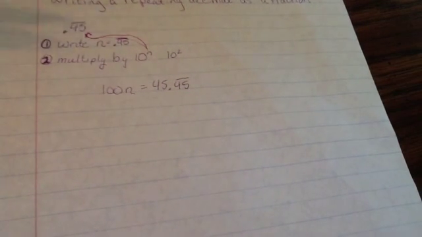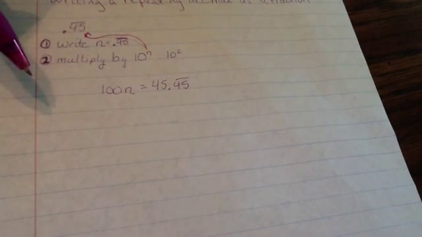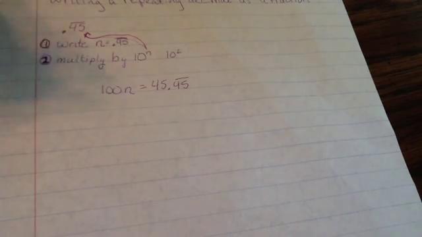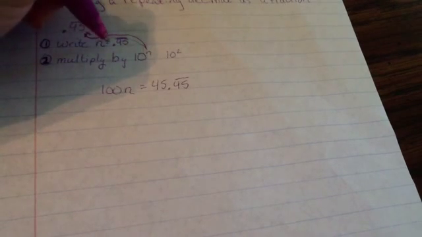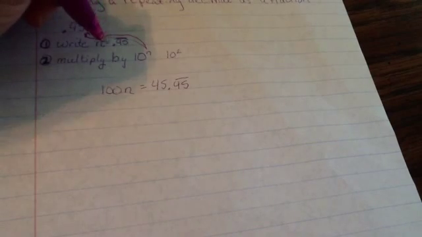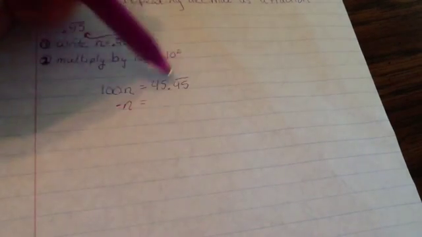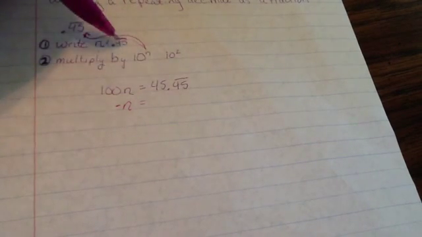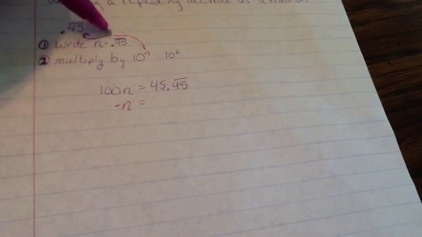All right, next I'm going to use the subtraction property of equality. And I know this is going to seem a little bit weird, but we're going to subtract n from each side. Remember, n equals 0.45 repeating. So on this side, I have an n, so I'm going to subtract n. On this side, I have the number that I am converting, so I'm actually going to subtract what n equals, which is 0.45 repeating.